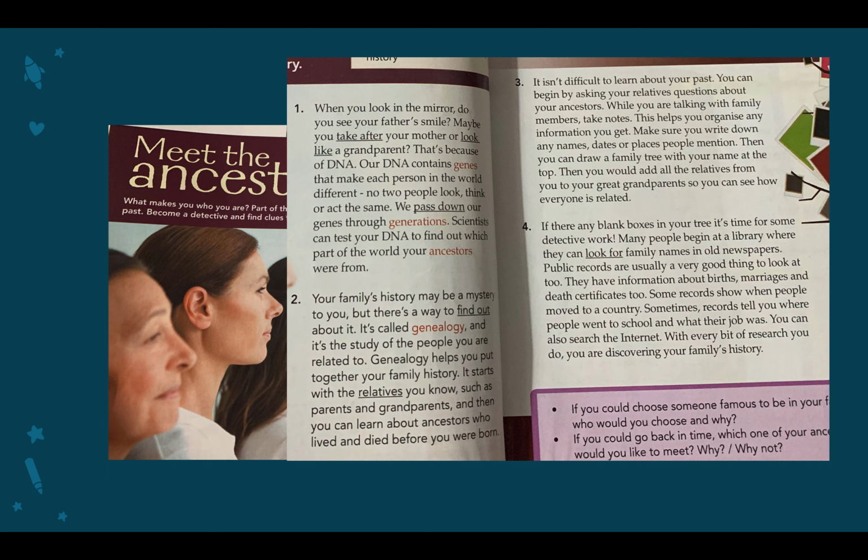You can begin by asking your relatives questions about your ancestors. Kamu boleh mulakan dengan bertanya saudara mara kamu soalan berkenaan moyang kamu. While you are talking with family members, take notes. Sambil-sambil sembang tu, ambillah nota, tulis sikit, apa yang dia suka ke tak suka, ke dari mana asal dia semua. This helps you organize any information you get. Okay, apart from the benefits of note taking, it will also help you to organize any information that you're given.